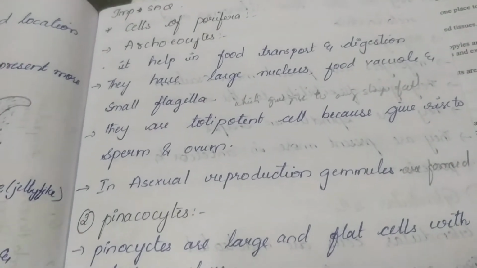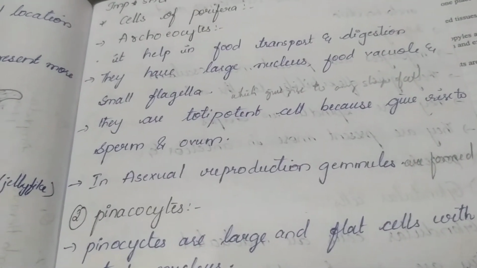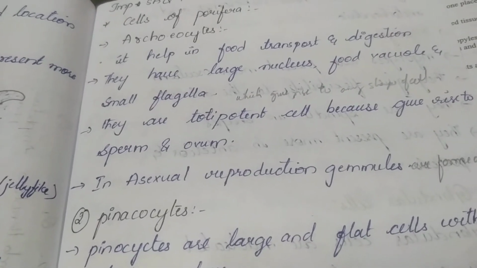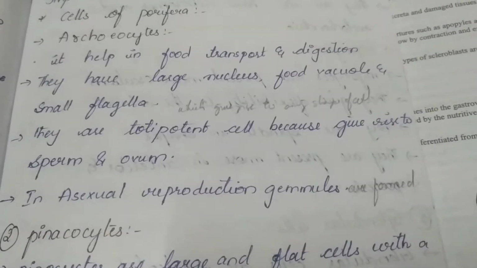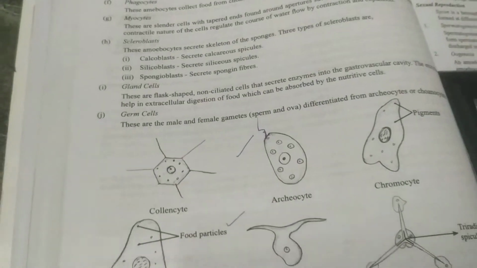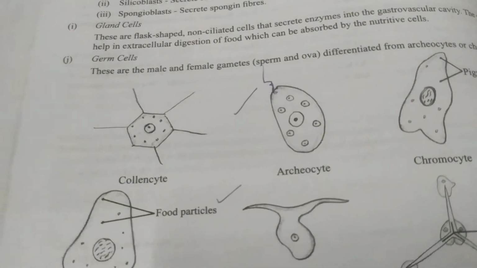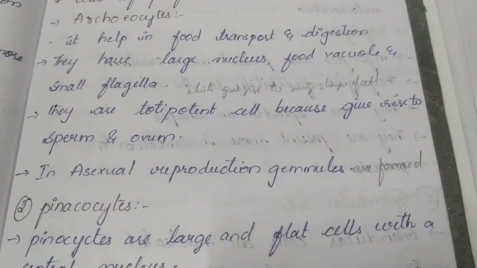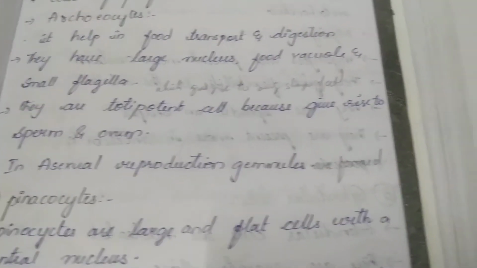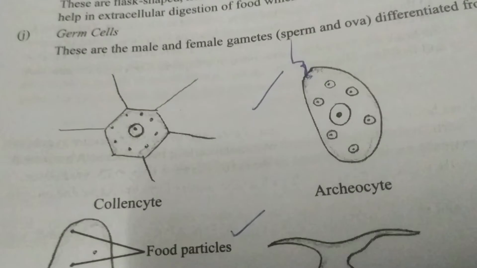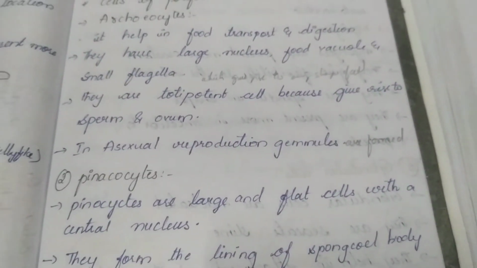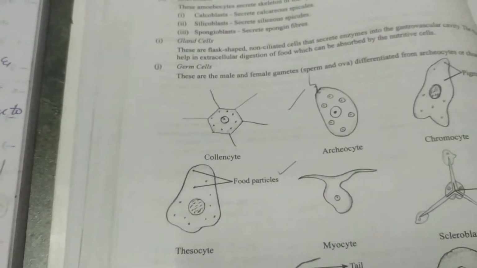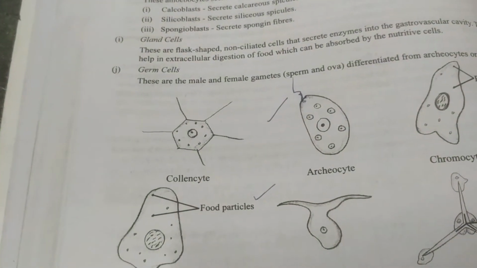They have a large nucleus, food vacuole, and small flagellum, which are the archaeocyte cells. I think you might not have an idea, but let me show you this one, okay? So first of all, they help in the transport and digestion, and they have a large nucleus. Is it correct? It has a large nucleus. You can see, right? It has a large nucleus and a food vacuole also. And a small flagellum. Do they have it? Actually, it doesn't have, but I still wrote it for remembrance.